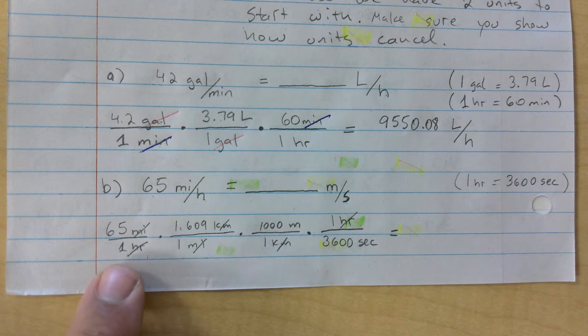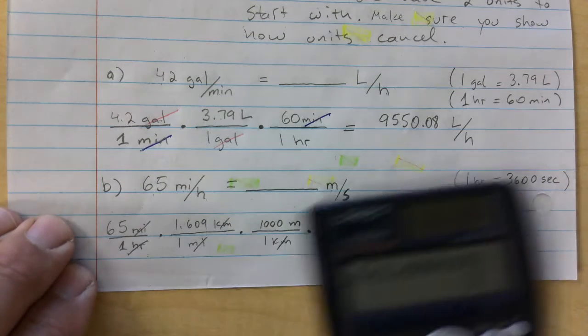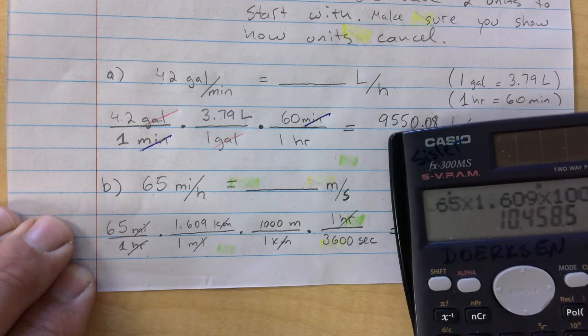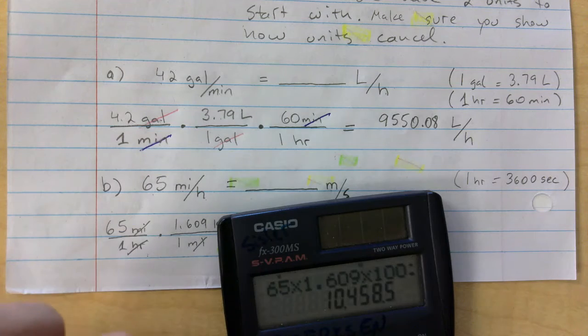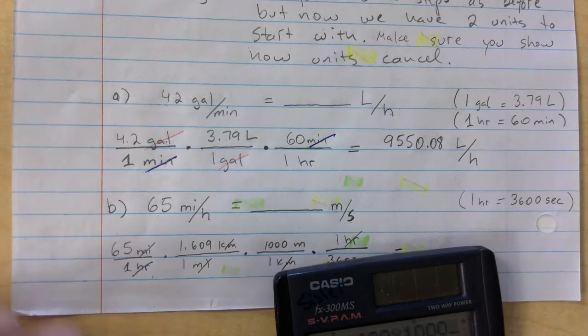What I'm going to do here is do this in steps. So 65 times 1.609 times 1,000. Sorry, you can't see that. I'm just going to multiply, is that 100 or 1,000? Hold on. 1,000, sorry.